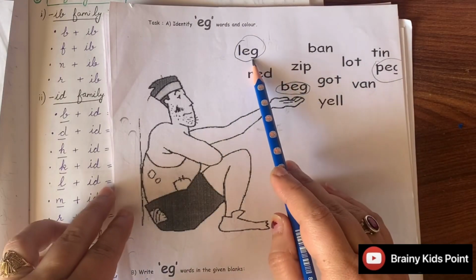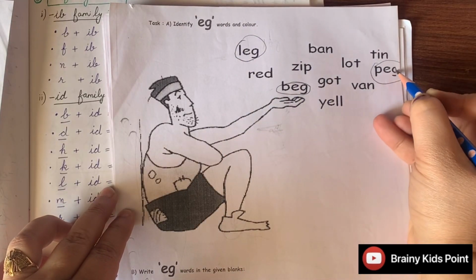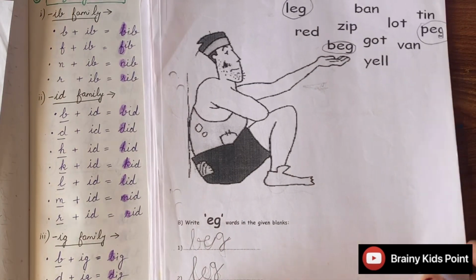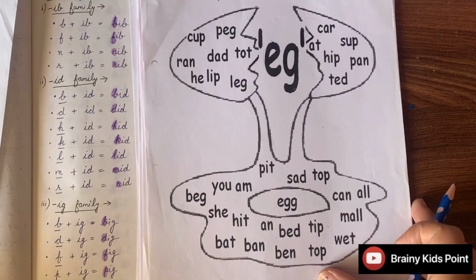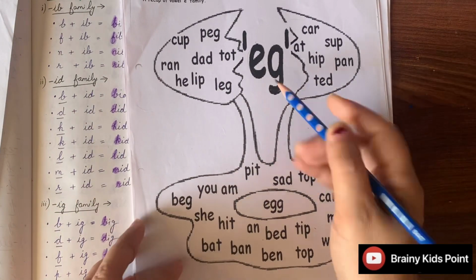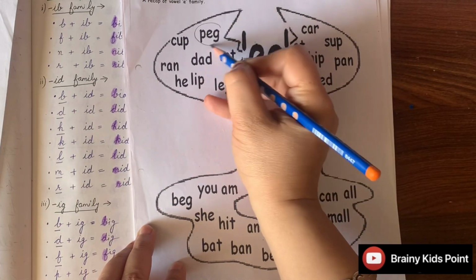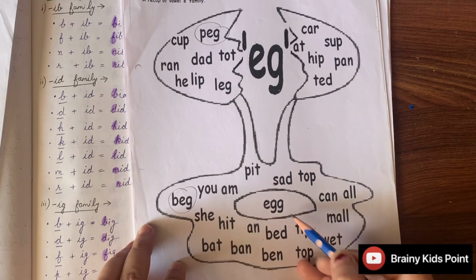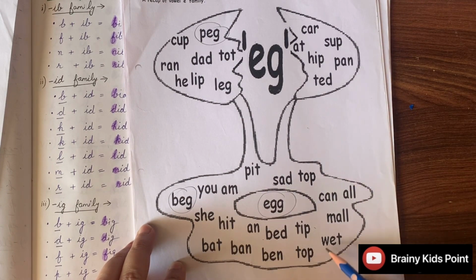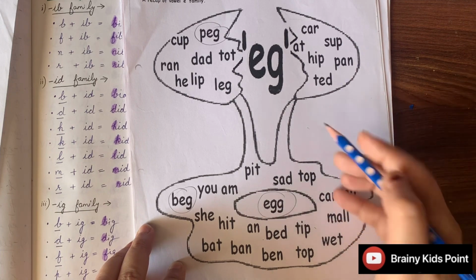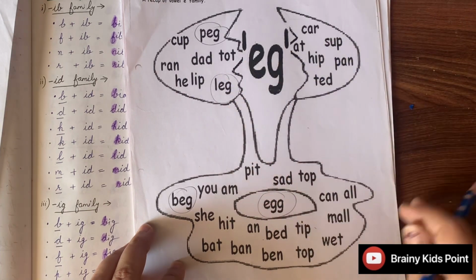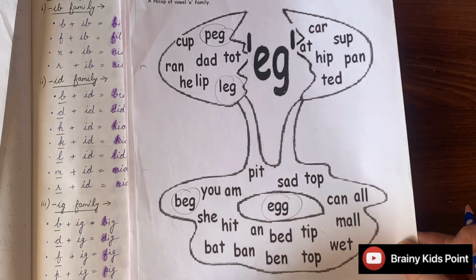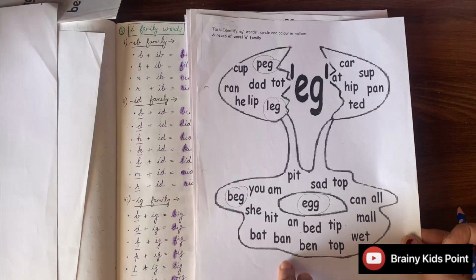Egg, l egg leg, p egg peg, b egg bag. And we have written these words over here. Now identify the egg words like b egg peg, b egg beg, egg, leg. Okay, there is no more word of the egg family.